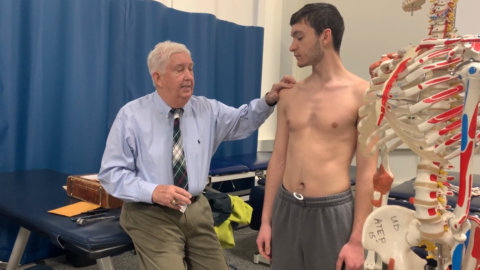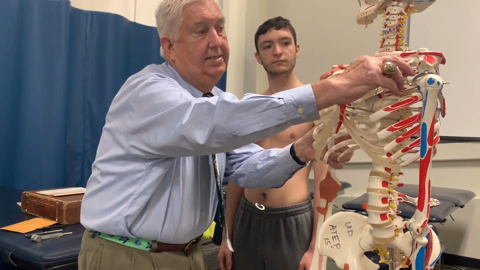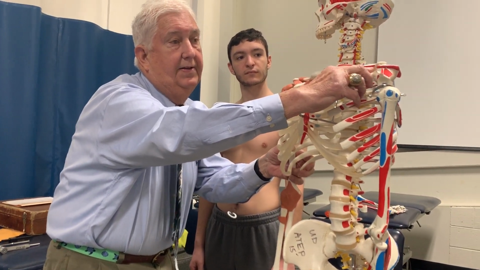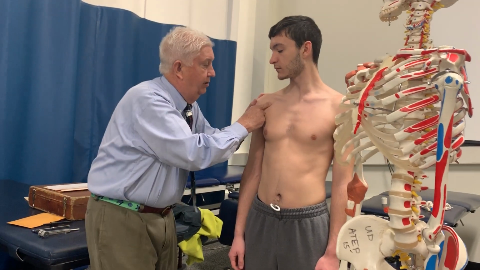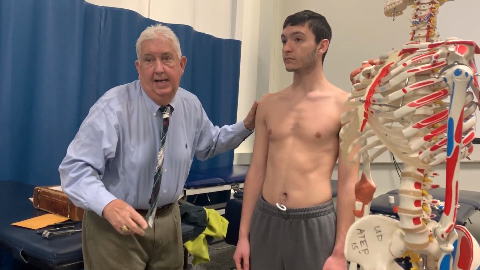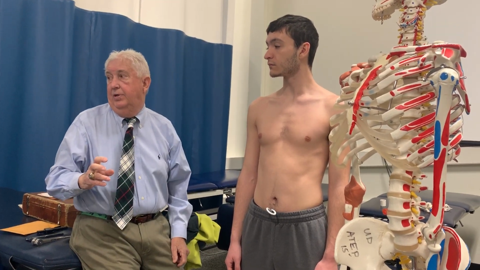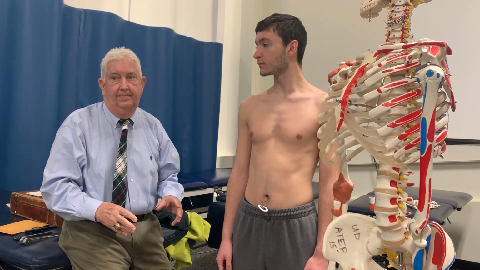The third ligament is coracoclavicular. Goes from the coracoid process to the undersurface of the clavicle. So it's right in there. So you find the coracoid process. So the coracoclavicular ligament is right there. Actually, two ligaments, trapezoid and conoid, which we'll review when we talk about the shoulder.